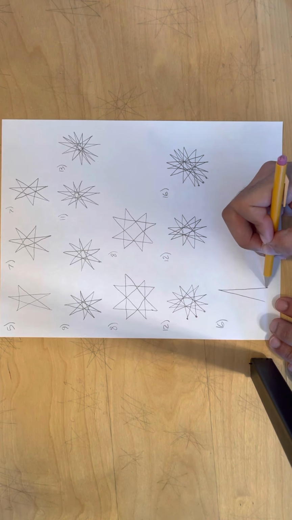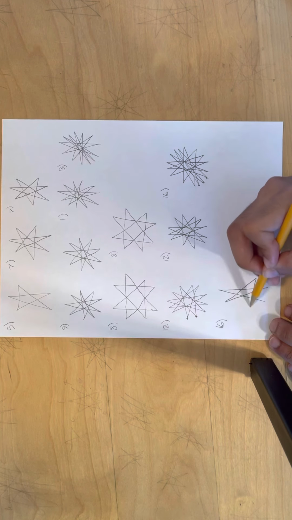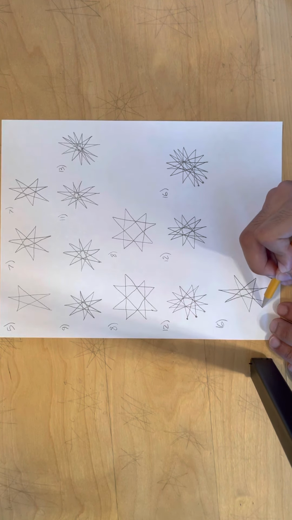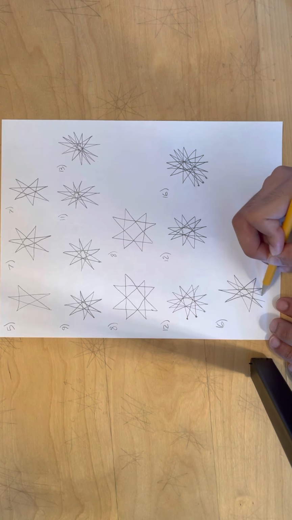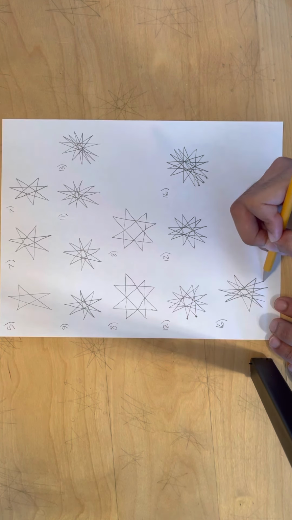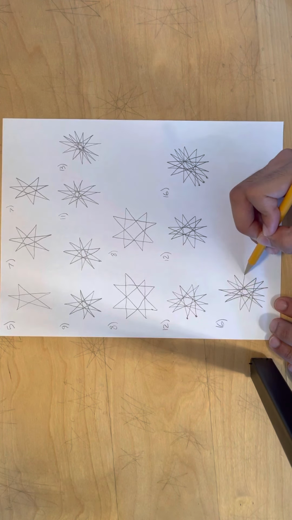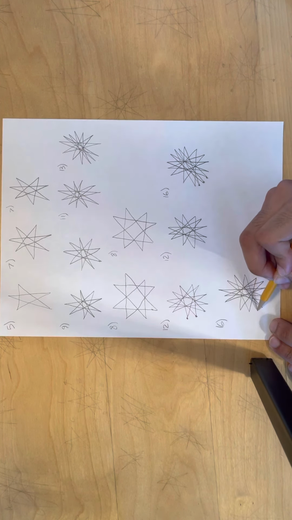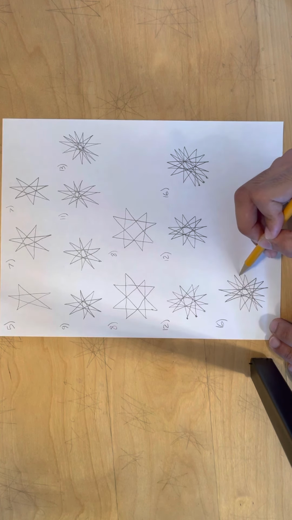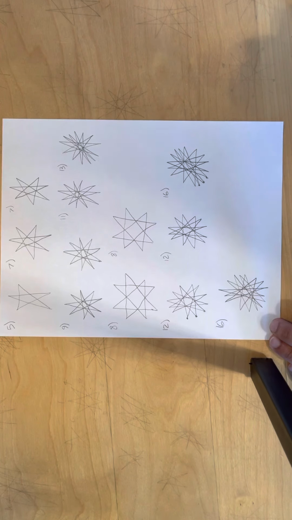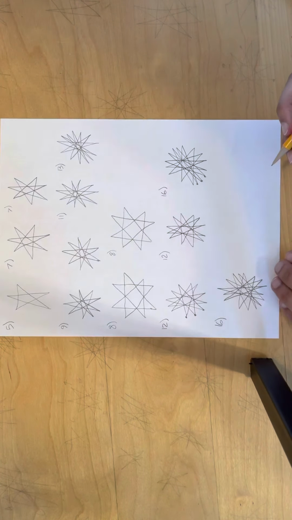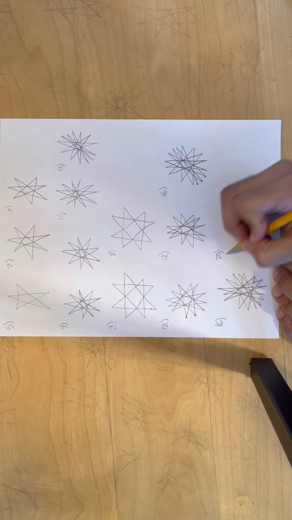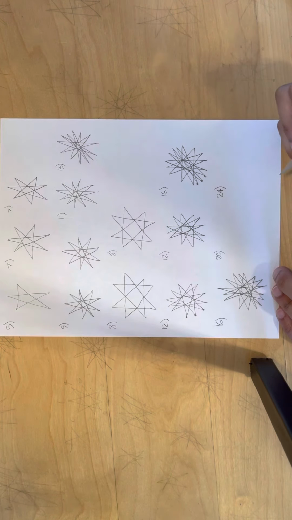1, 2, 3, 4, 5, 6, 7, 8, 9, 10, 11, 12, 13, 14, 15, 16. And this trick can be used to draw 20-pointed stars or 24-pointed stars. But how do we draw a 6-pointed star?